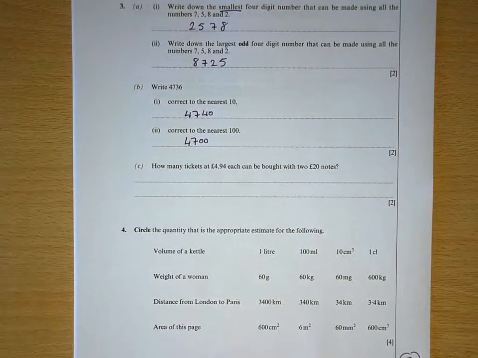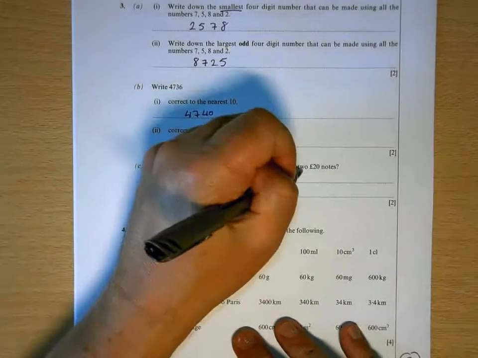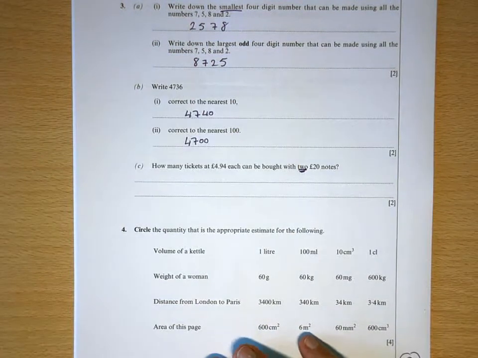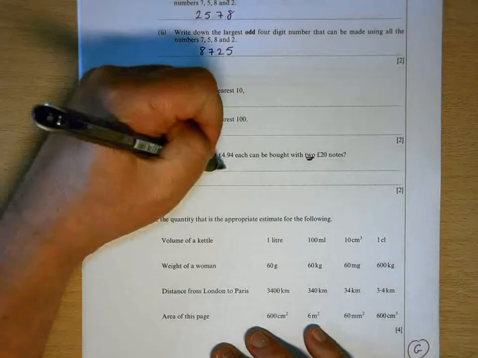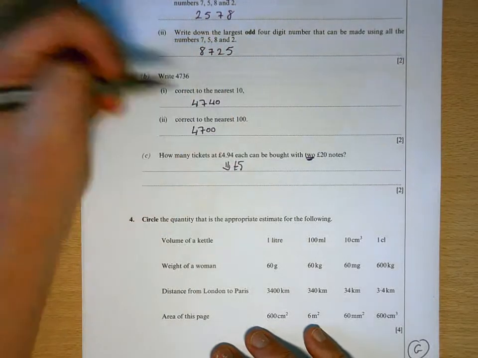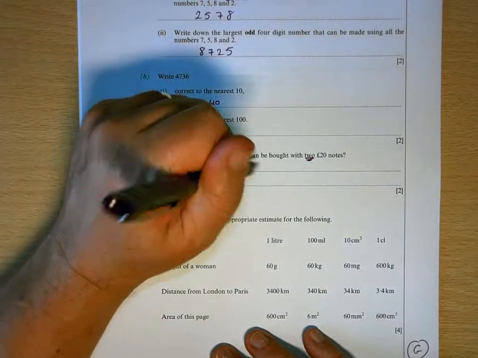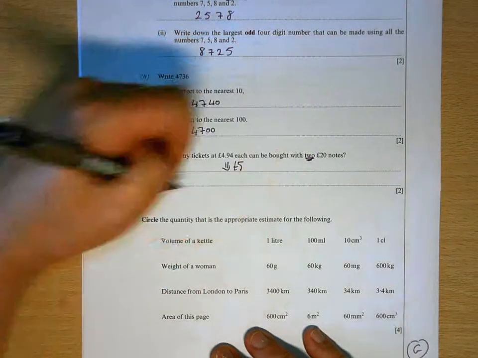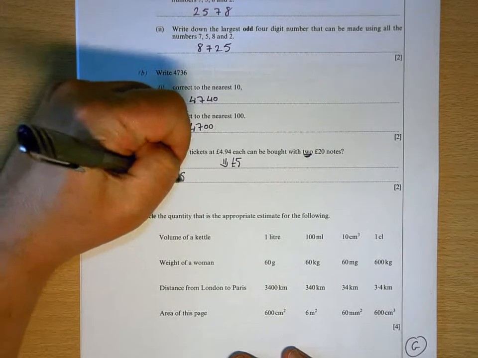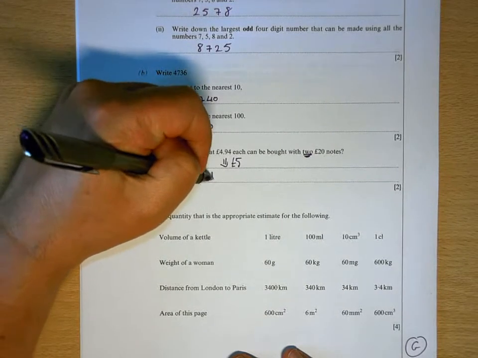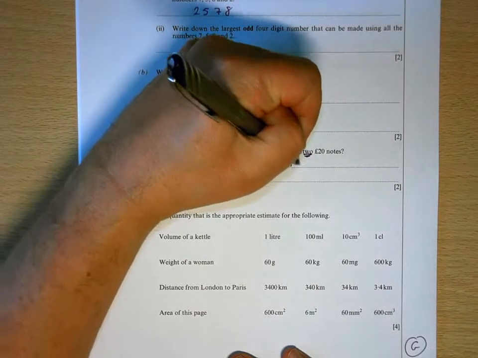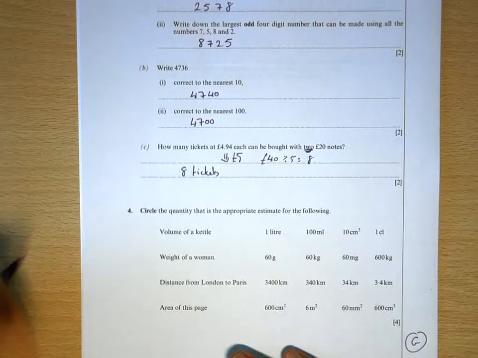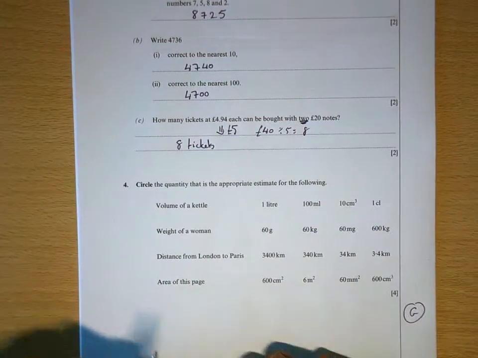How many tickets at £4.94 each can be bought with 2 £20 notes? Now you need to read this question carefully and spot that what we're talking about is £40. So what we do is £4.94 we call a fiver, and we see how many times 5 goes into 40, and it goes in 8 times. So that's the number of tickets that we can buy.